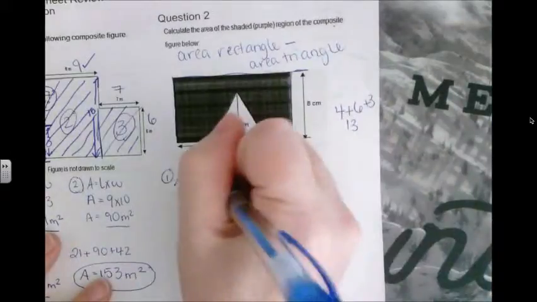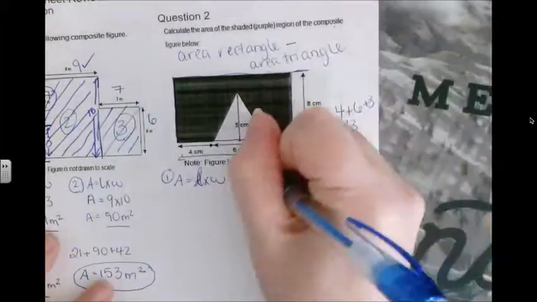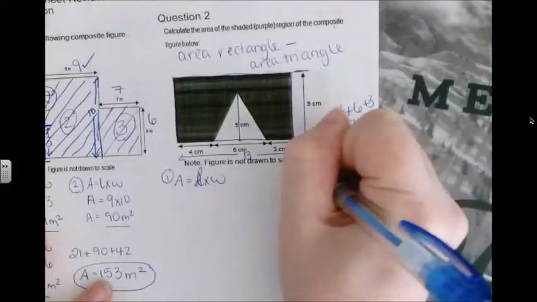So my entire side length of my rectangle, oh my god, I can't believe it's doing this again. Okay, let me just pause this.